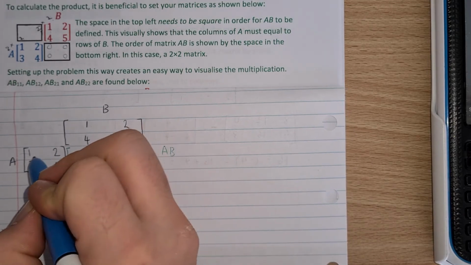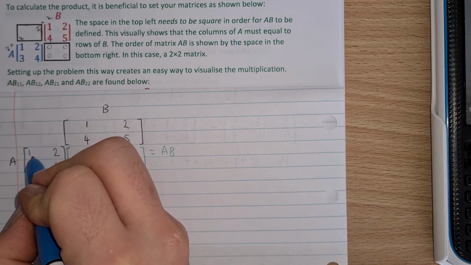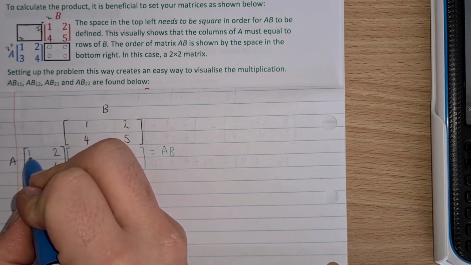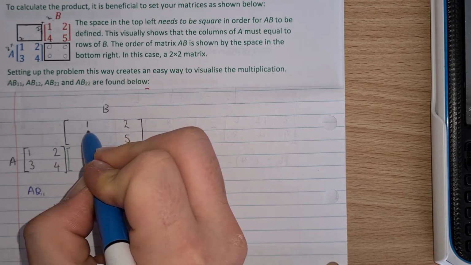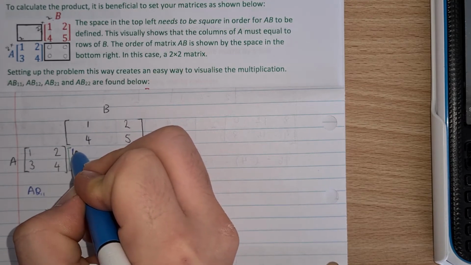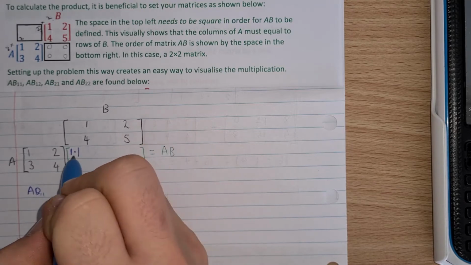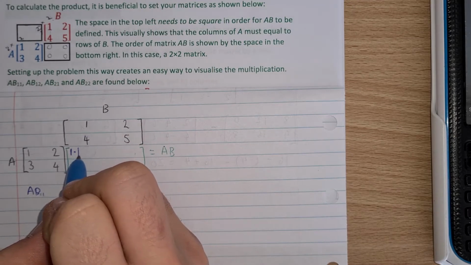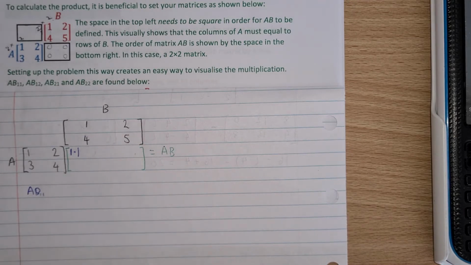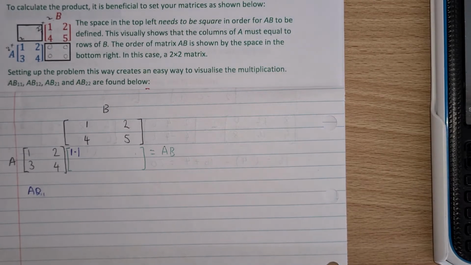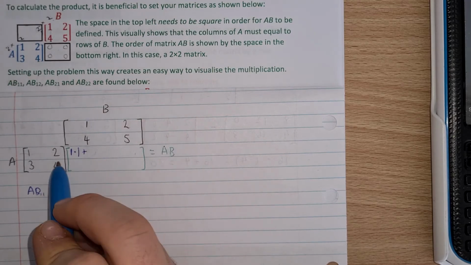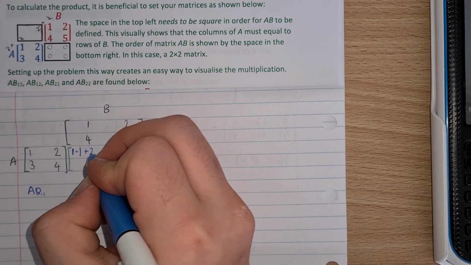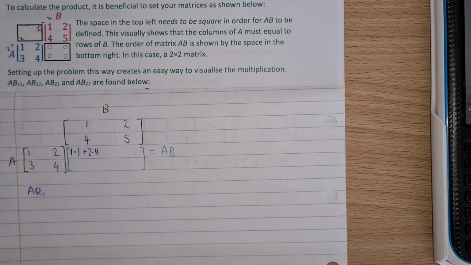To do that, we're going to take the first element of row 1 of A multiplied by the first element in column 1 of B. So 1 times 1. And instead of times, I'm just going to use a dot because it's going to make it a lot easier for me to write in this matrix. So we've got 1 times 1, and then we're going to add 2 times 4.